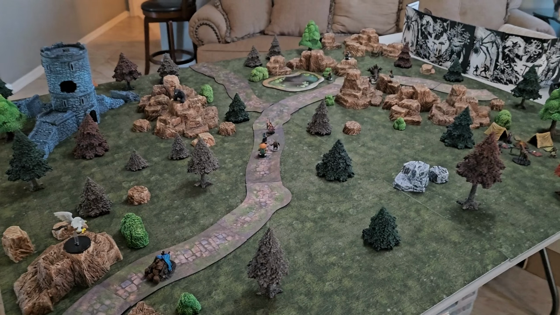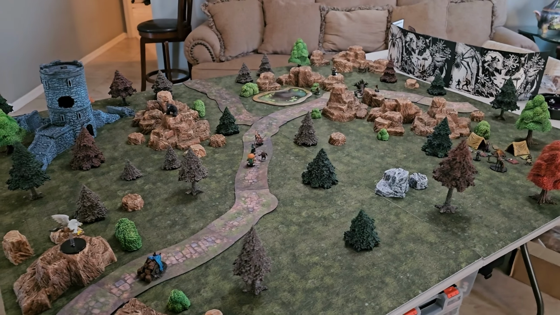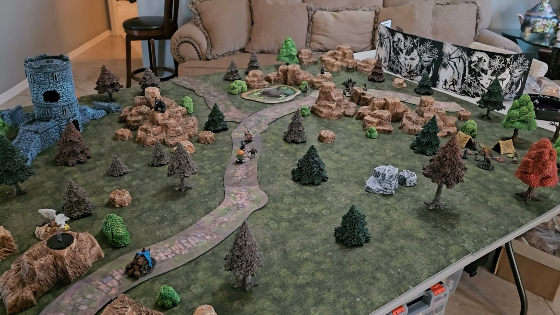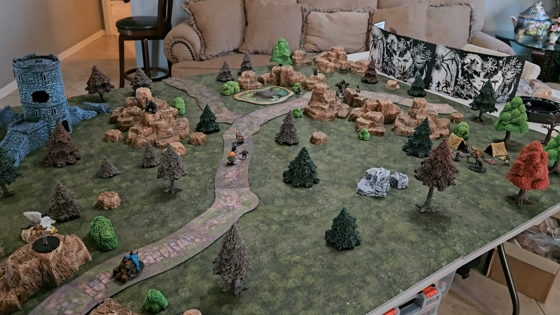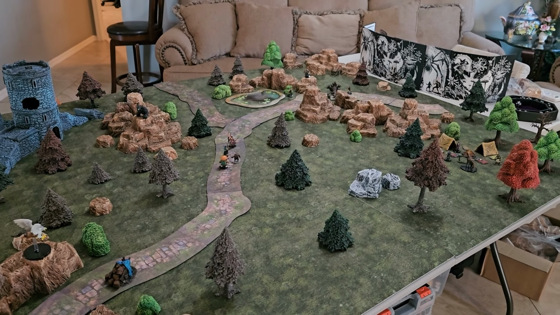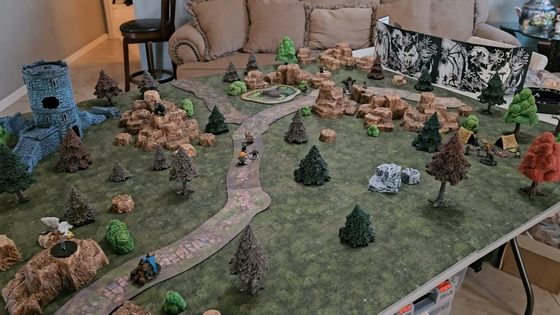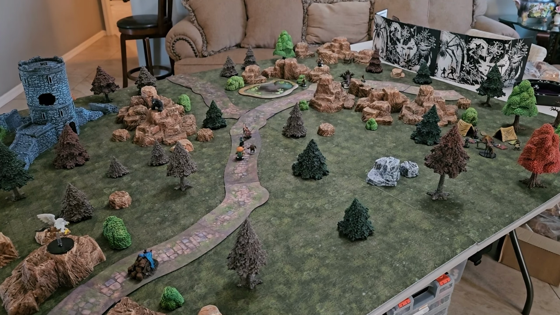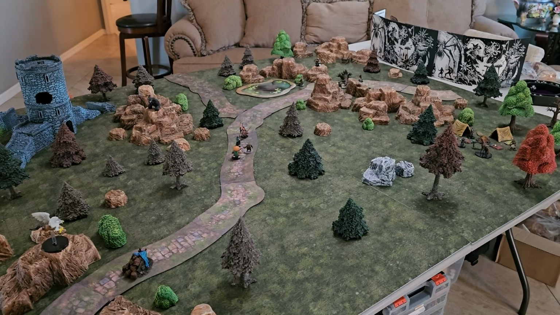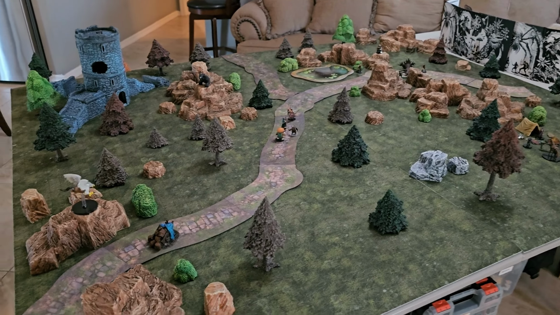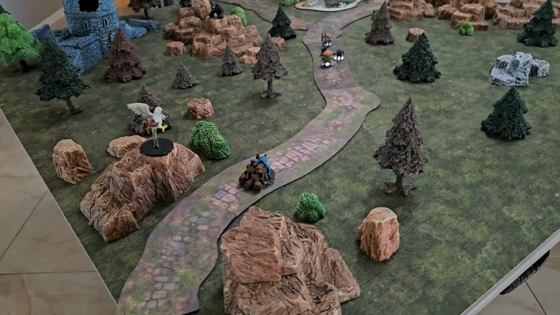The great thing about travel sessions is for the most part you're using scatter terrain, and so you can really quickly rearrange the table and do all kinds of stuff. And it makes it easy. You can build several encounters on the table to begin with, and then if you need to, you can swap things around very quickly to create something else. So on this one here is an example.